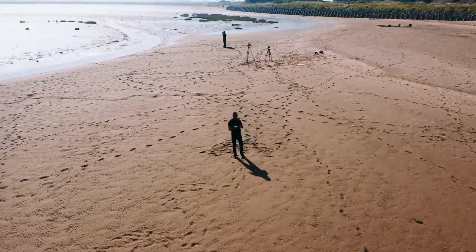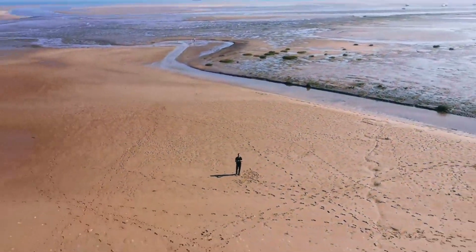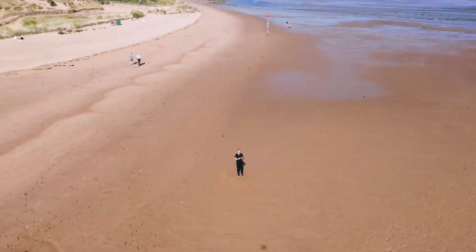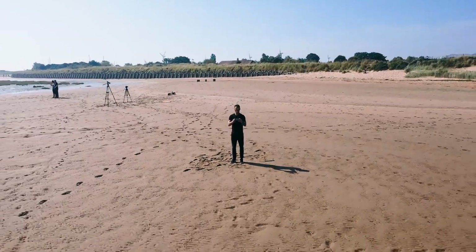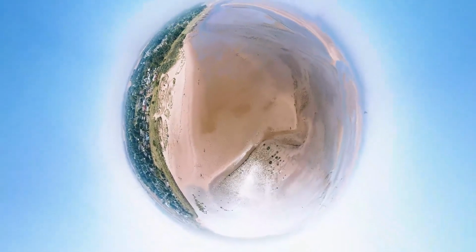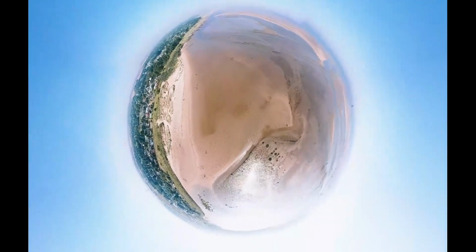Boomerang. The drone flies around a subject in an oval path, ascending as it flies away and descending as it returns. Asteroid. The drone flies backwards and upwards, takes several photos, and then flies back down to the starting point. A video is generated, and it starts with a panorama of the highest position, then it shows the descent.